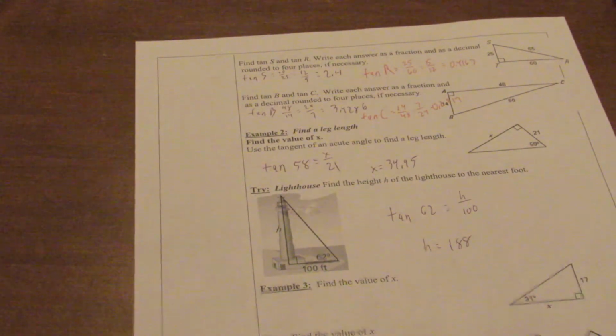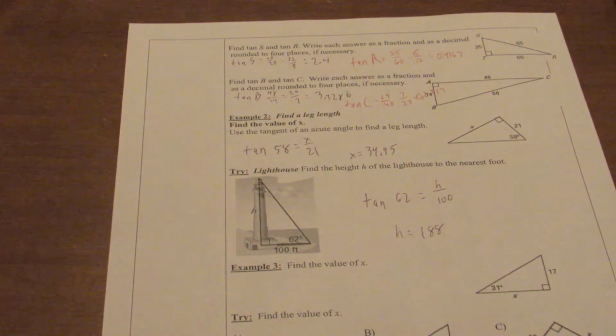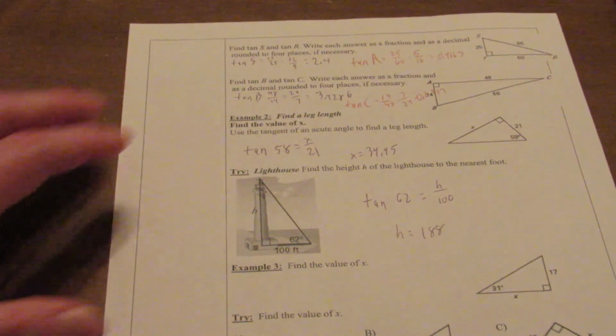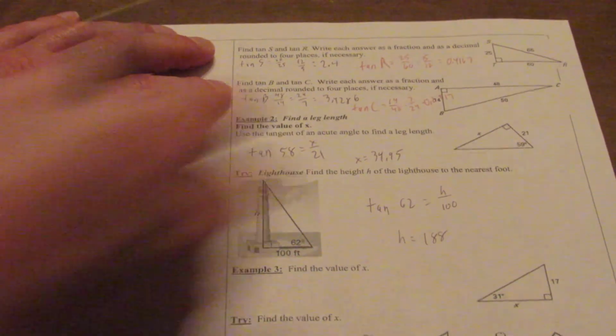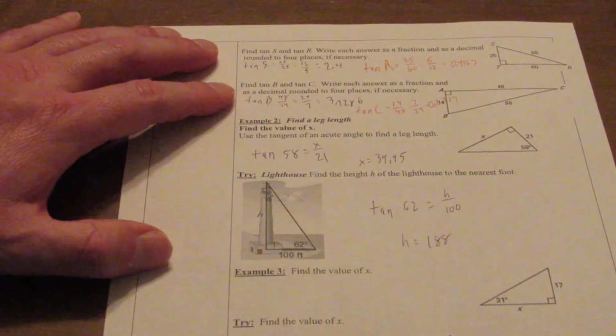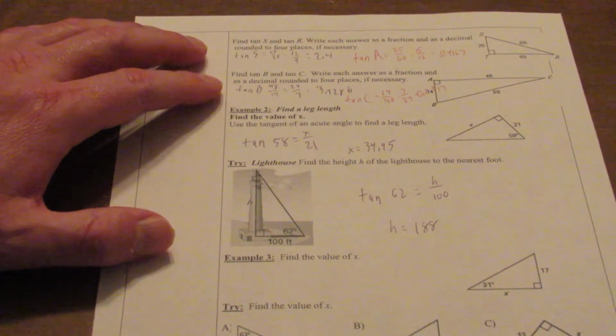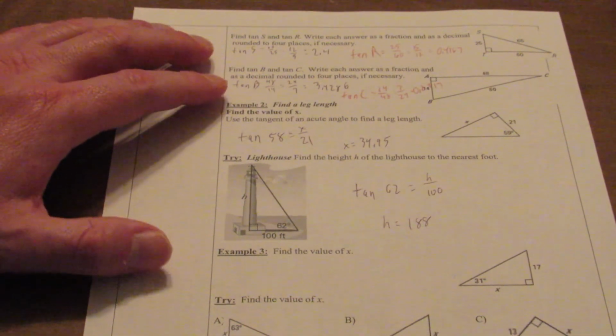Do watch when I'm saying 100 times the tangent of 62. Some of your calculators, you might be putting in 100 times 62 tangent, but that's not how we say it. That's one of the reasons I prefer the graphing and the green calculator to the blue one I was showing you, because you put it in the way that you say it.